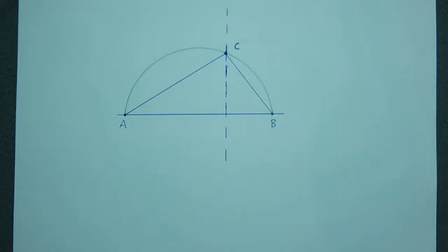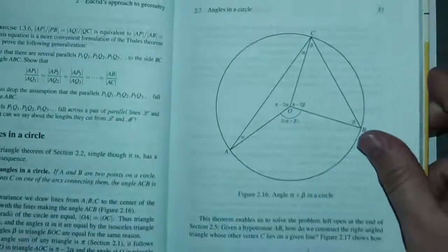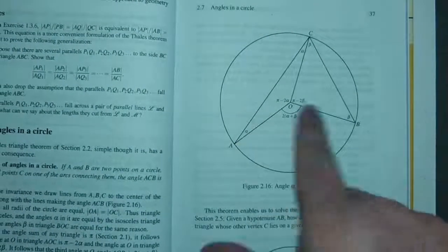Okay, so last time we ended with this discussion of this diagram that I've drawn here. This was something that we did immediately after our description of the invariance of angles in a circle.